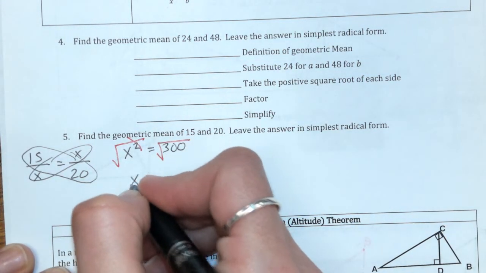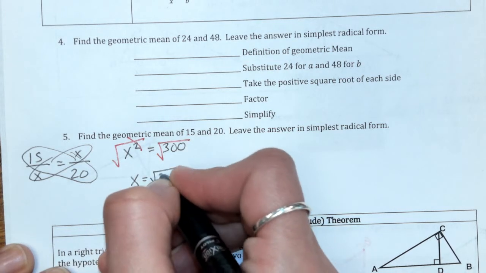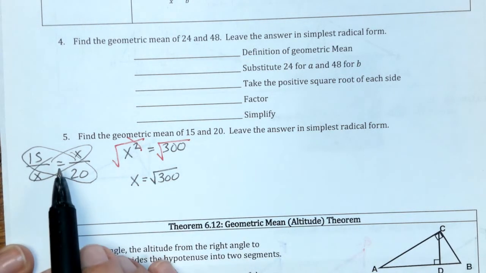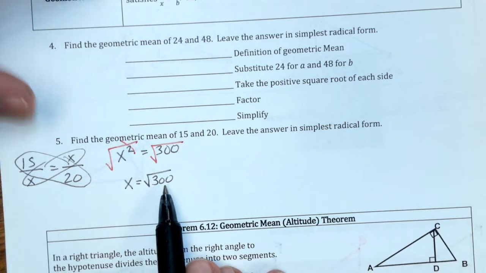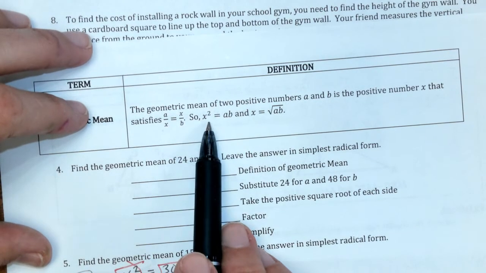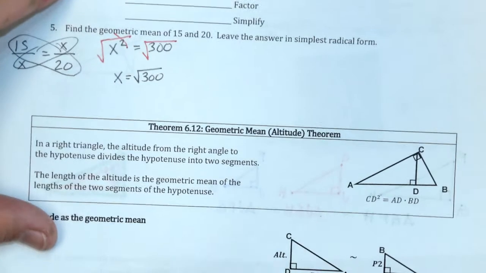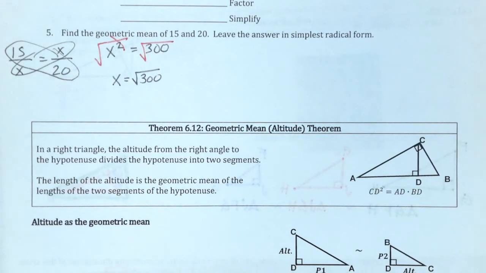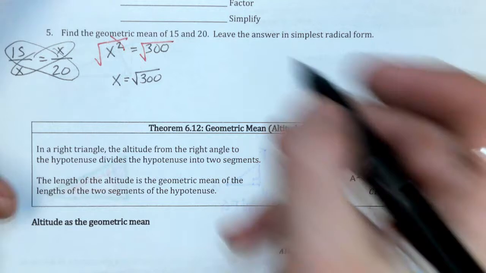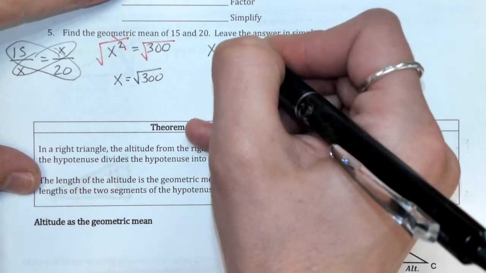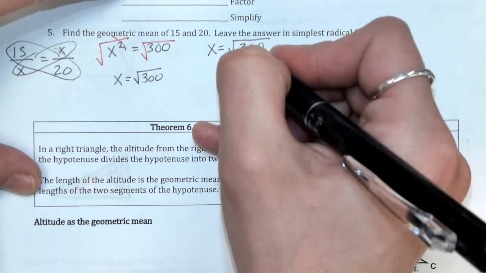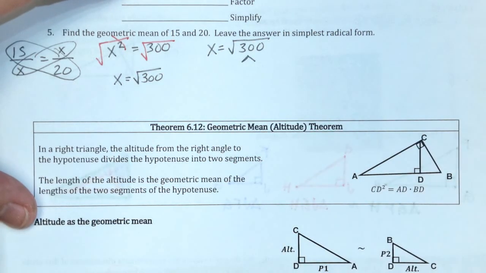So we wind up with x equals the square root of 300. So now between the proportions, the x squared, and the x equals the radical, you're seeing these three different setups. So now you have a couple options. I know we've been focusing on simplifying, figuring out our largest perfect square that we can divide into the radicand.